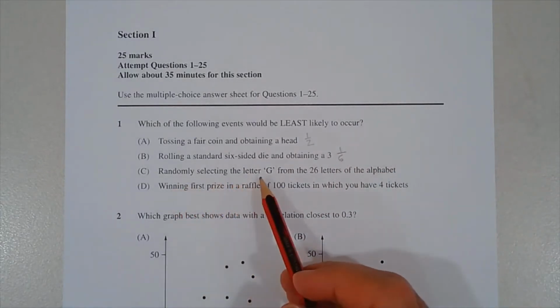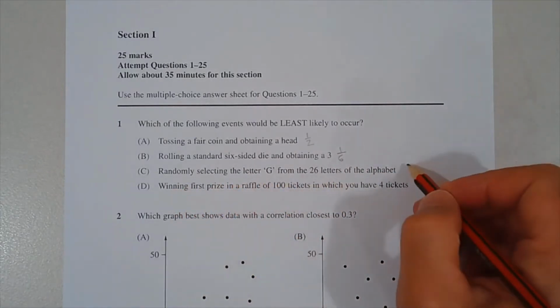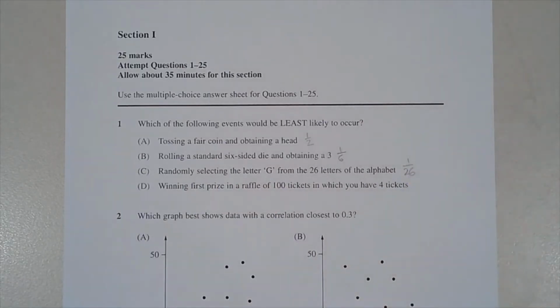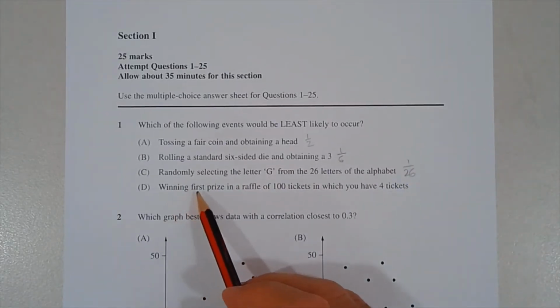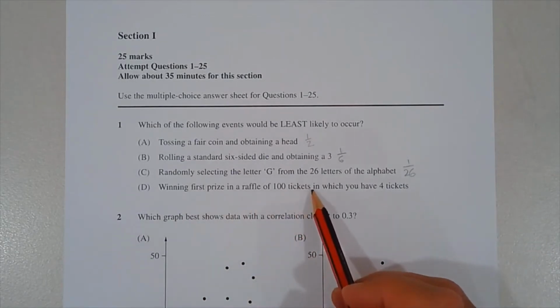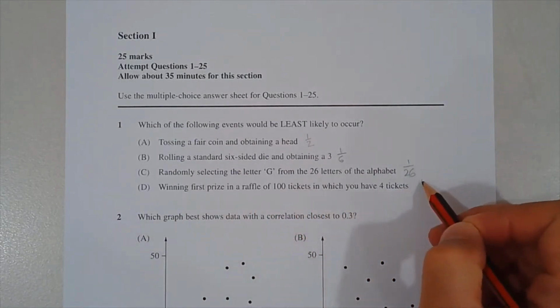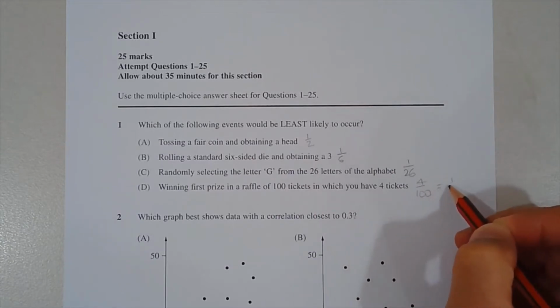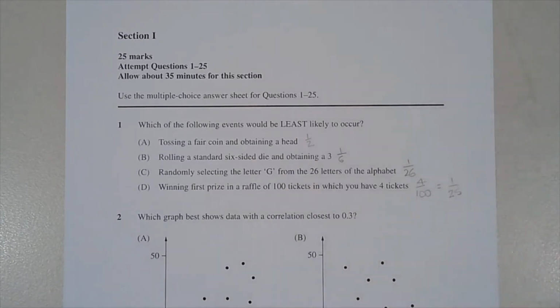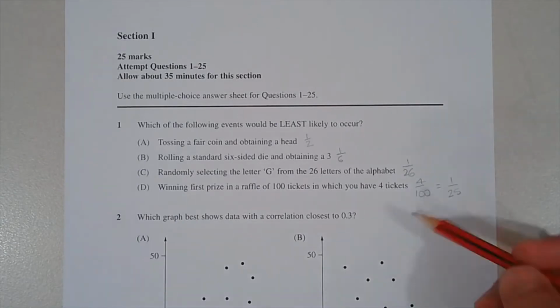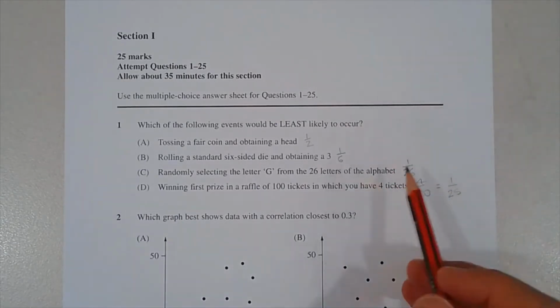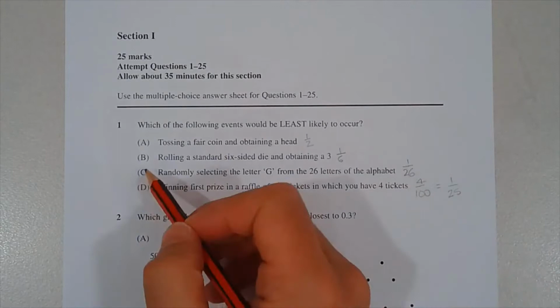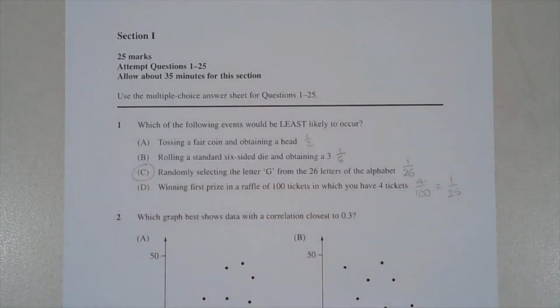Randomly selecting the letter G from the 26 letters of the alphabet, we have a 1 on 26 chance of that occurring. And winning first prize in a raffle of 100 tickets in which you have 4 tickets. So that'll be 4 over 100, which simplifies to 1 over 25. So the fraction that's least is 1 over 26, and option C is the answer.